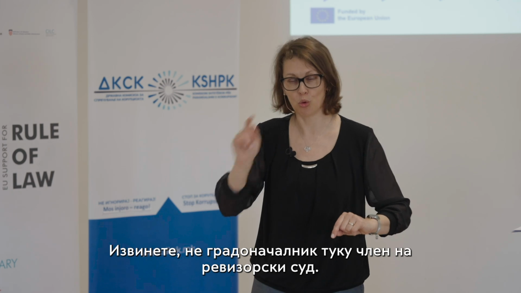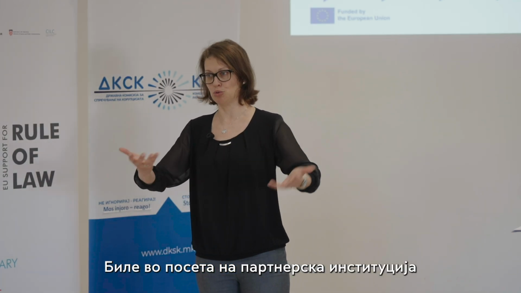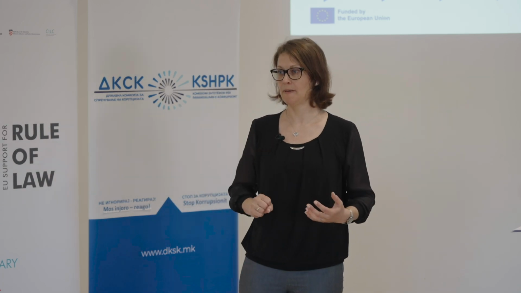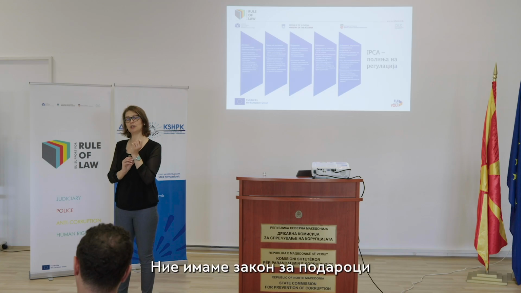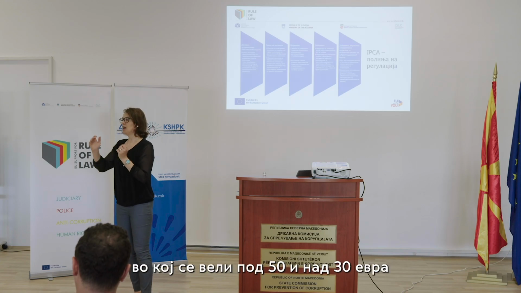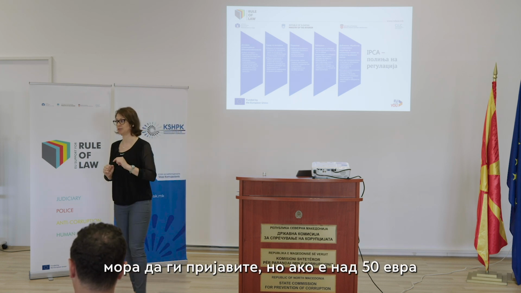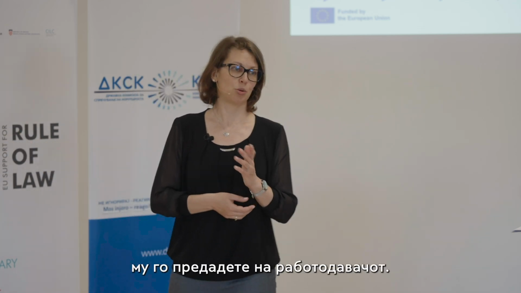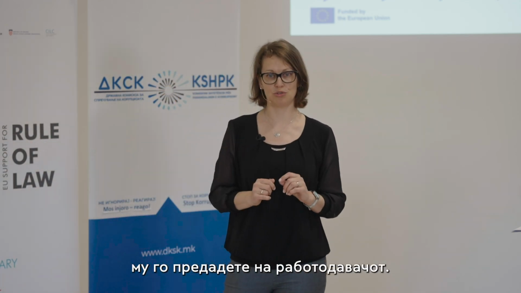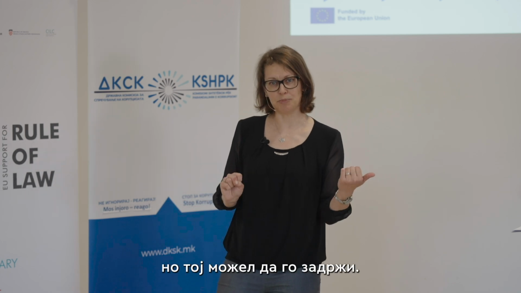the Court of Audit. They were visited by a partner institution from South America. And he declared, I received a watch. Then we have a gifts regulation, which says below 50 and above 30, you have to declare, but you can keep it. Above 50, you have to hand it over to the employer. So his watch was around 35 euros, which means he did declare it because probably the staff knew that he got it, but he was able to keep it.